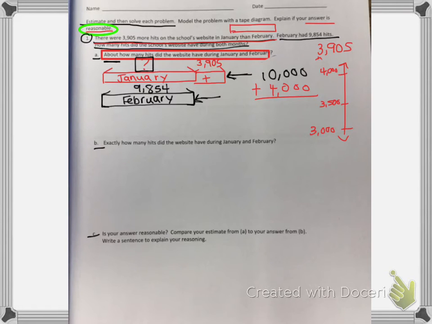And where does 3,905 go? It is very, very close to 4,000. So it'll round up to 4,000, okay? Perfect. So now that we have February's total rounded, we have January's more hits rounded. Now we can finally add those two and get January's total. All right. Cool. So 0, 0, 0, 4, and 1. So it looks like January's total is 14,000.